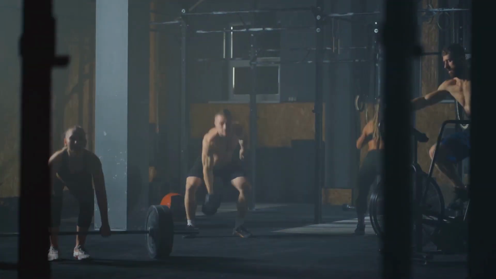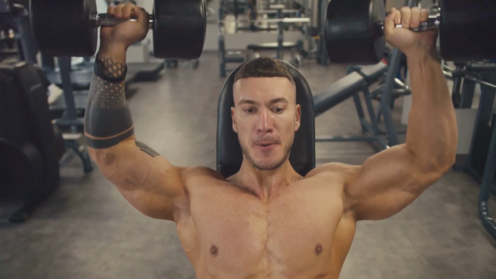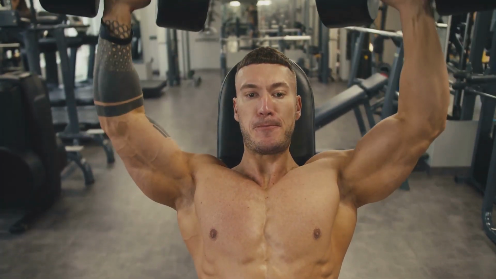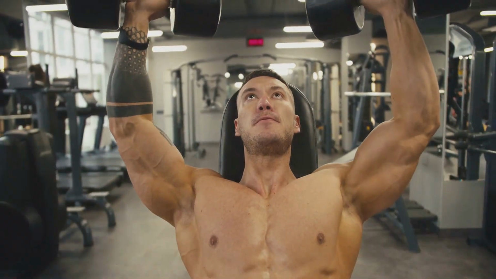Remember, it's not about the quantity of sets you do, it's about the intensity you bring to those sets. Next, we have the high-volume Arnold routine. This routine was championed by none other than Arnold Schwarzenegger himself, and it's all about executing a high volume of sets and reps to stimulate muscle growth.